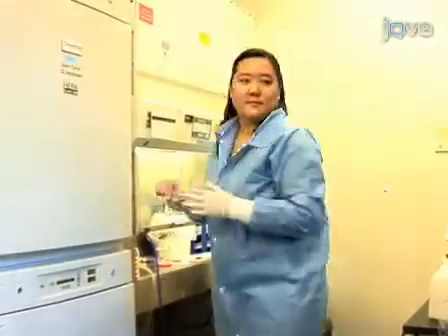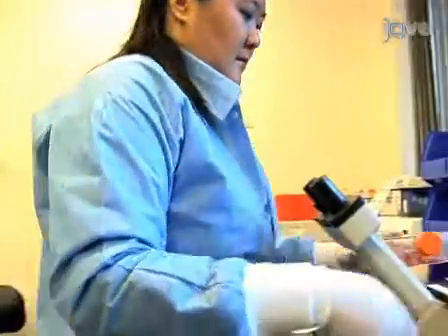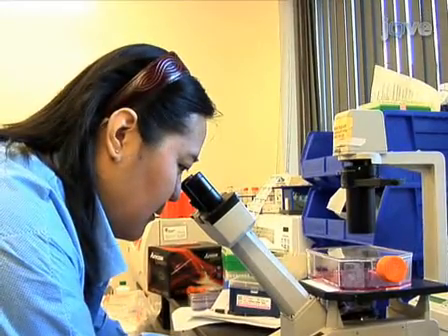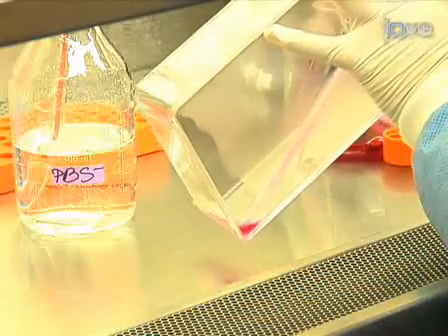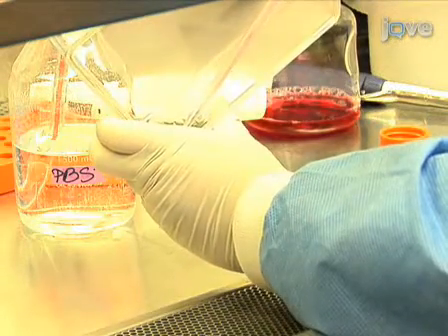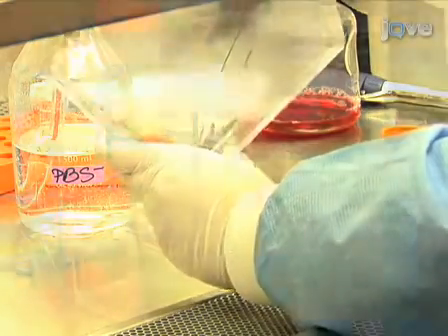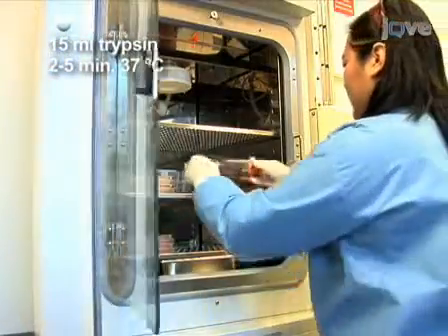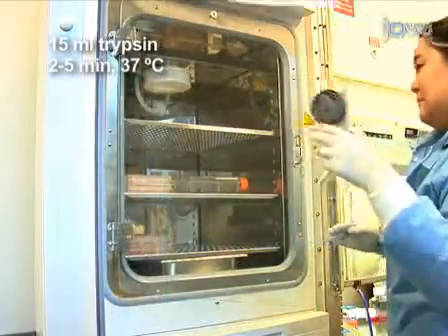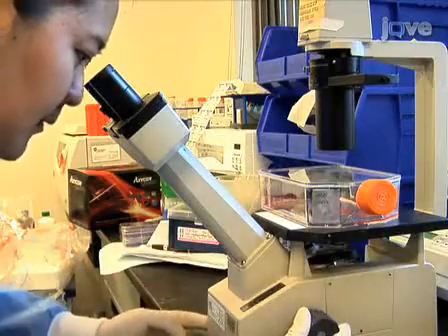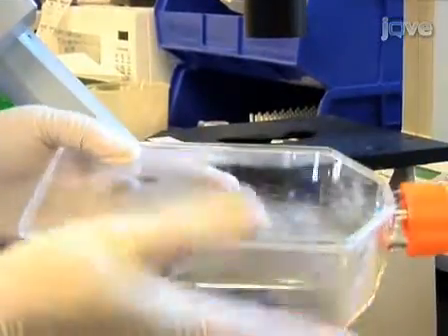At the desired time point post-infection, check the cells under a microscope and note any cytopathic effects, or CPE. Remove the media and rinse the cells with 30 milliliters of room temperature PBS. Next, add 15 milliliters of trypsin to the cells and incubate for 2 to 5 minutes at 37 degrees Celsius. Check under a microscope for cell detachment and tap the flask gently to dislodge cells.